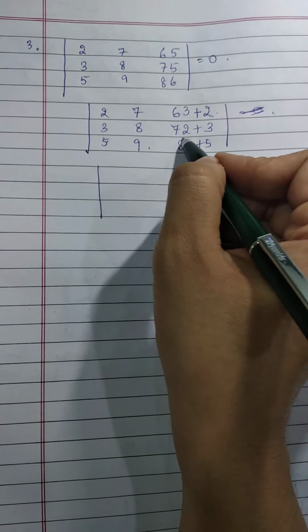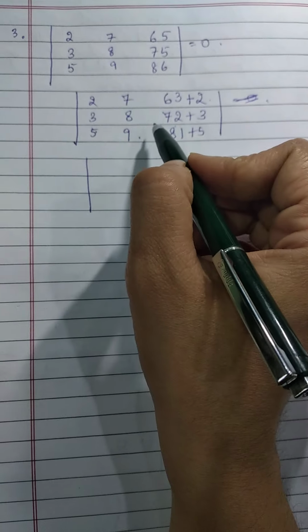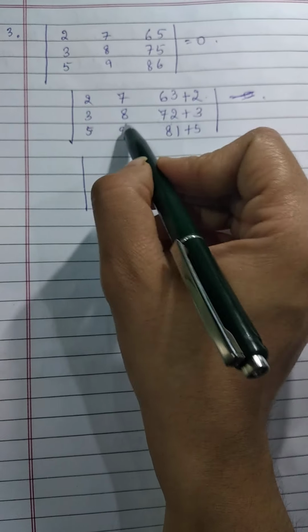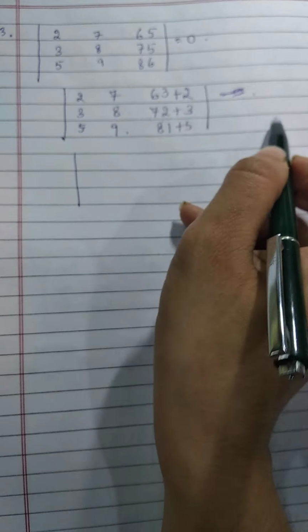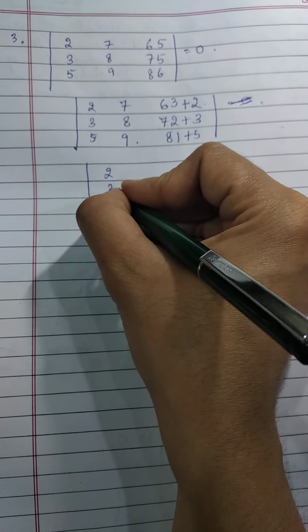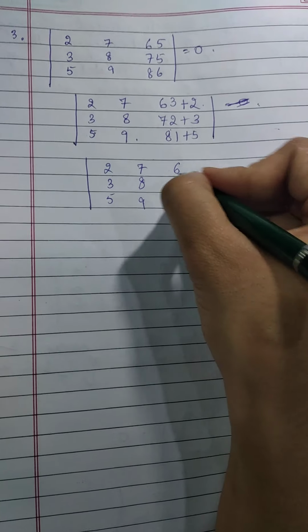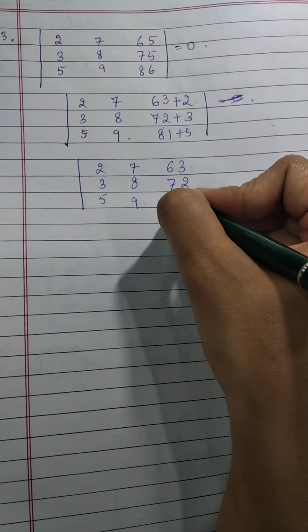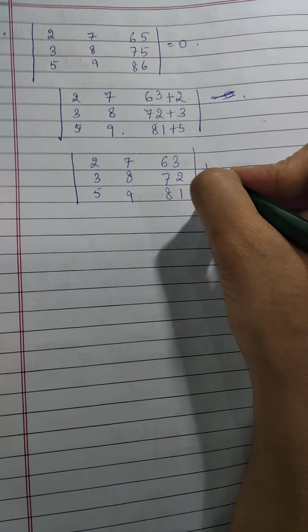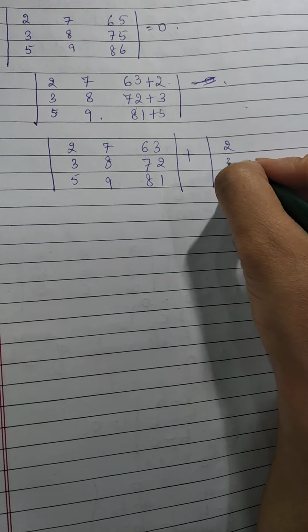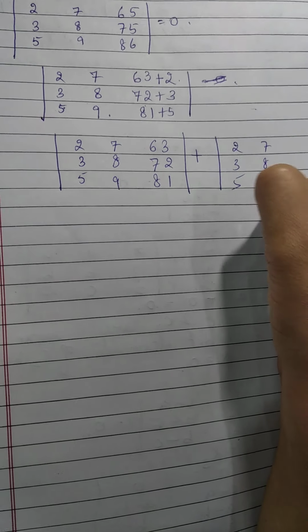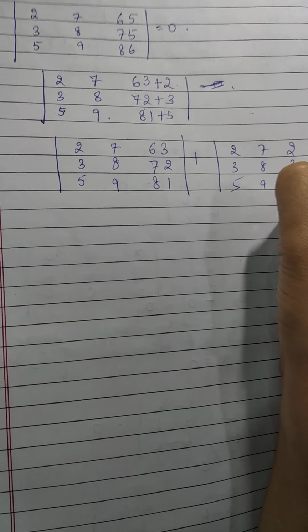Right? So as we already know, using property 5, we can represent them individually as the sum of two determinants. So this can be written as 2, 3, 5, 7, 8, 9, 63, 72, 81 plus 2, 3, 5, 7, 8 and 9 and 2, 3, 5.